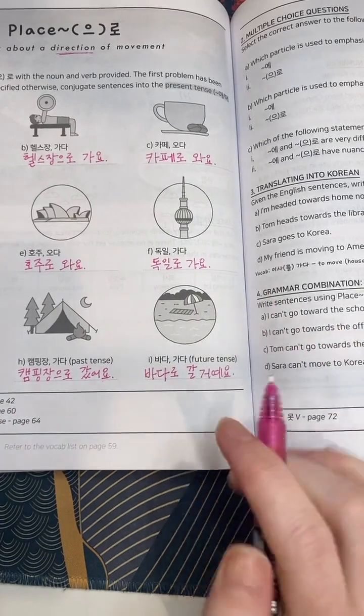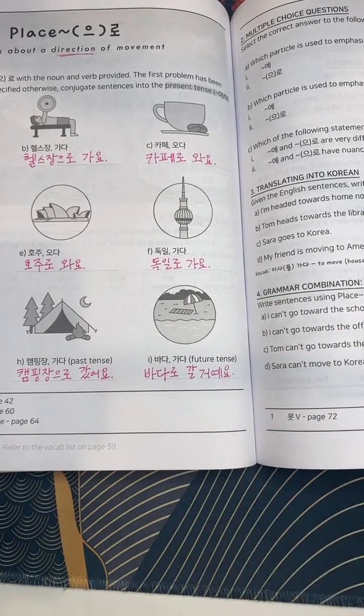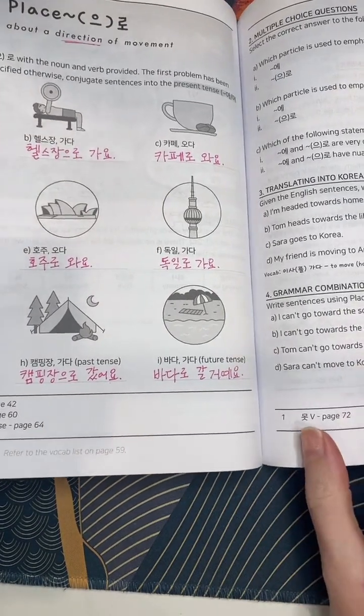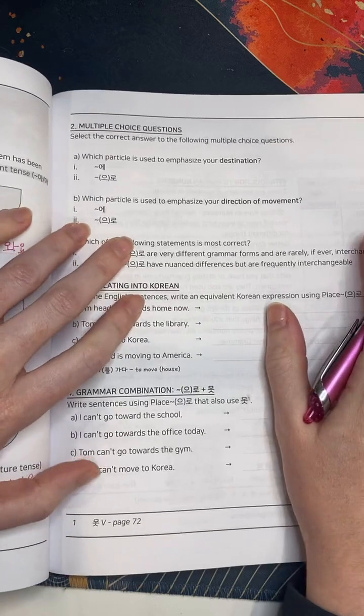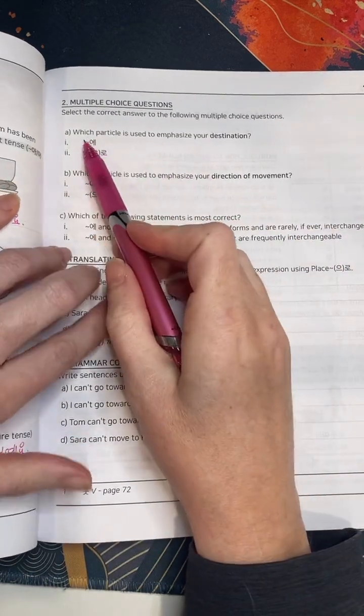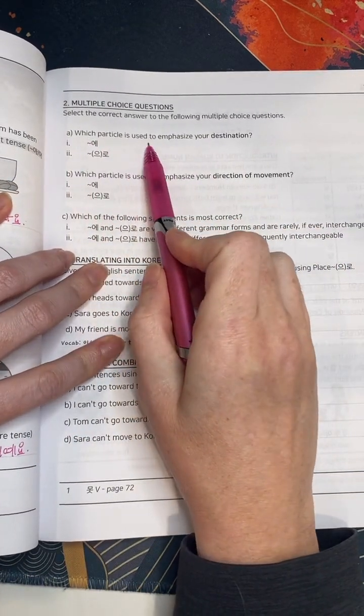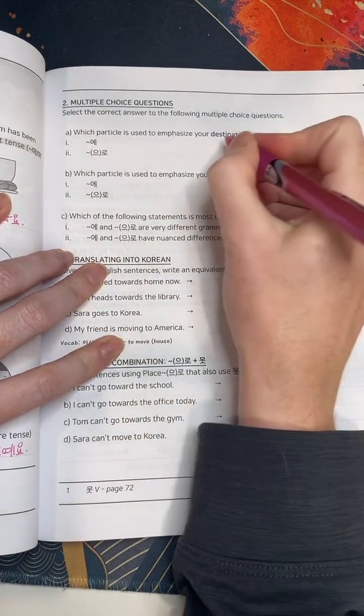They all essentially mean the same thing. You're going towards the beach. All right. Let's do a couple of multiple choice questions. The first one, A. Which particle is used to emphasize your destination?